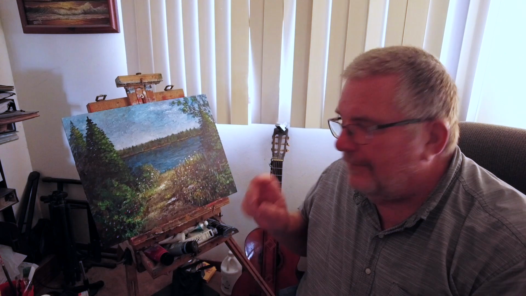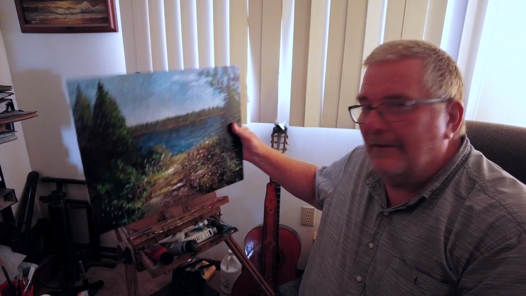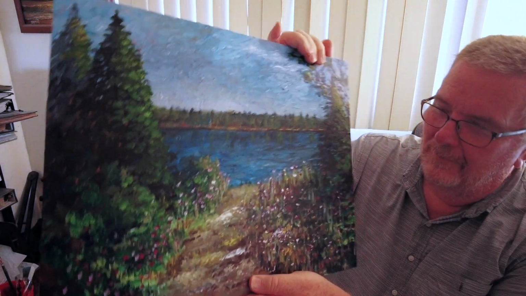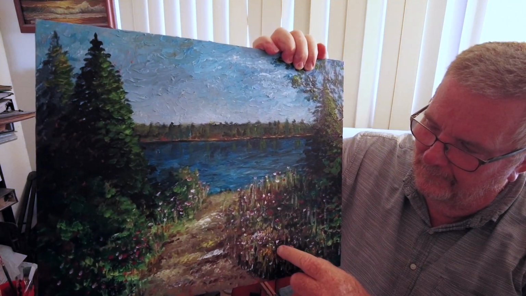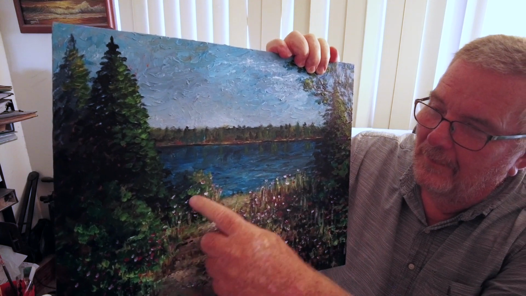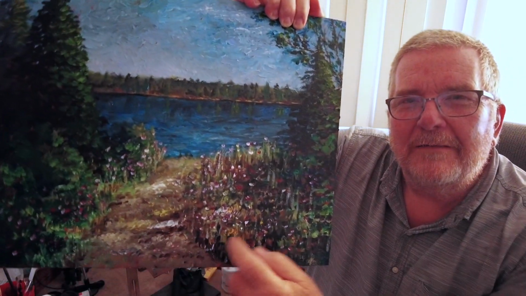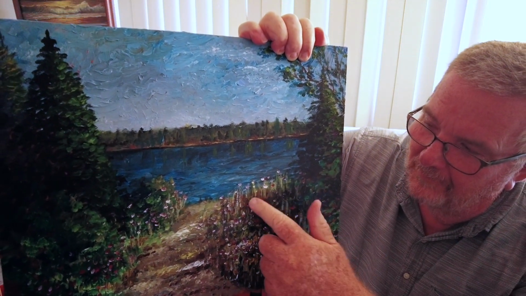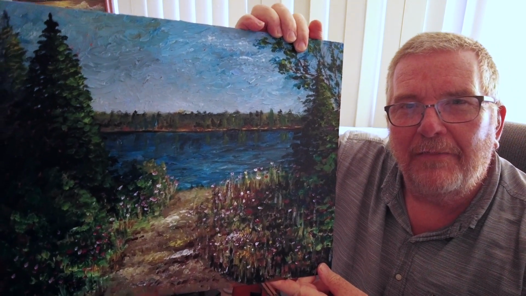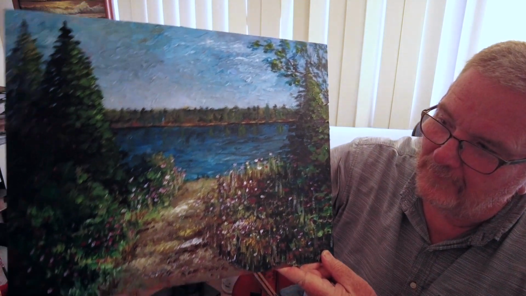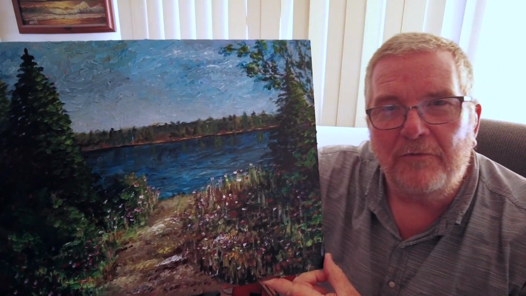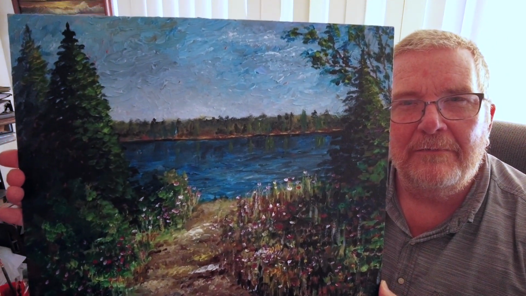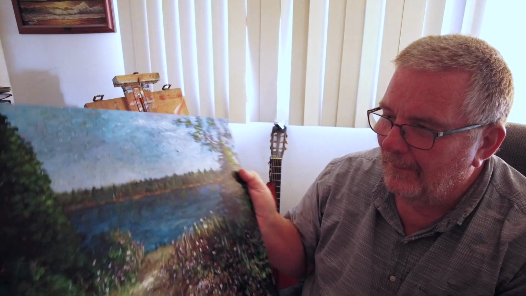Okay, well, I think it's done. The camera wasn't on, but I did touch it up a little bit. I'll show you what I did. I took a little bit of red and some white and some yellow, and I just basically put some dots in this area to make it look like there were some flowers there. I thought that was a nice way to create some contrast. And so there it is. There's the painting. Now all I've got to do is sign it.